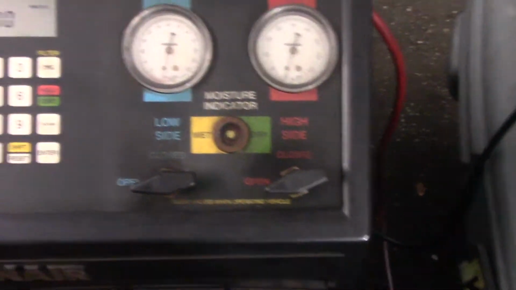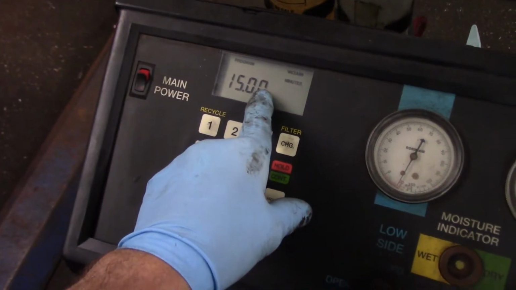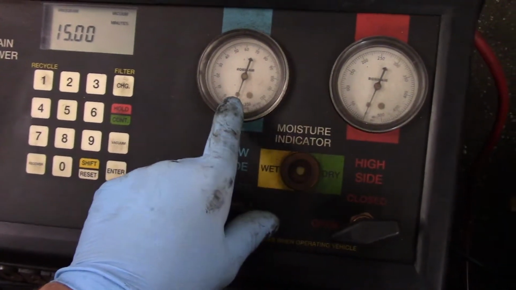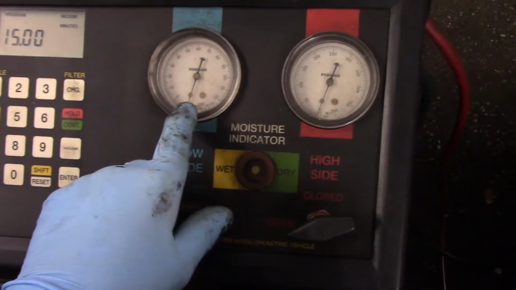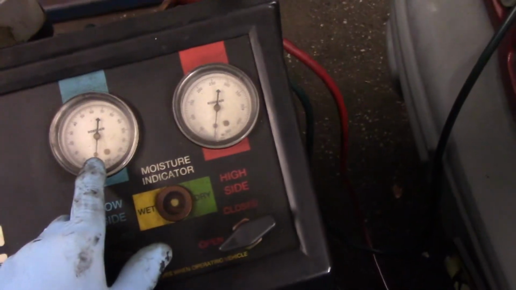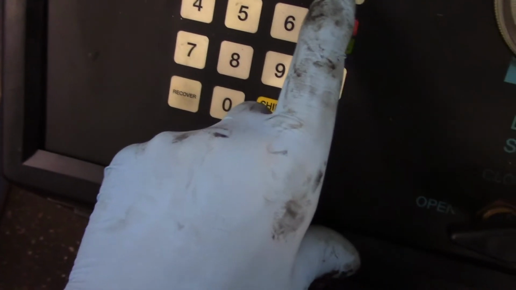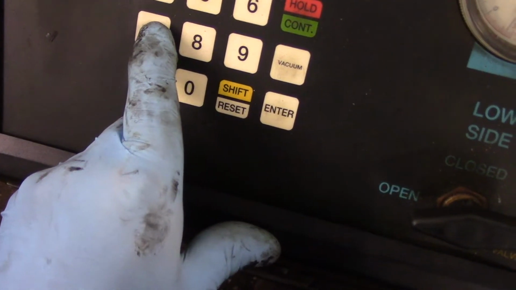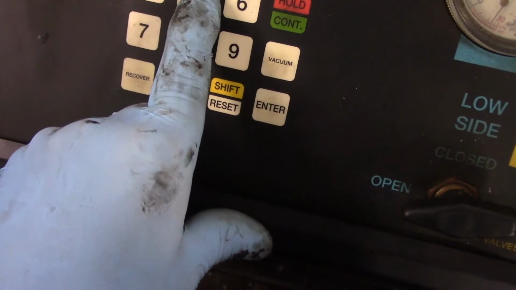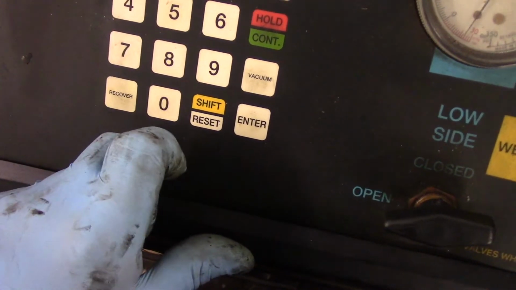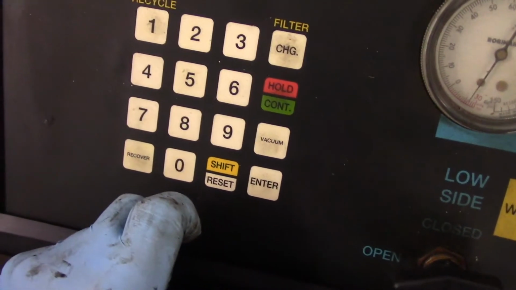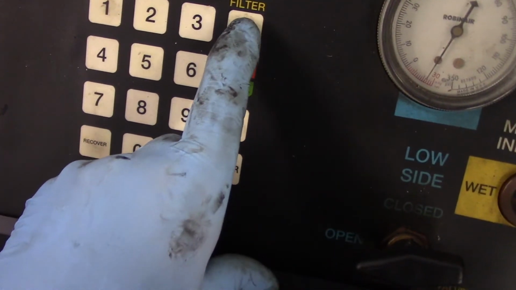Okay, alright, so now we have it pumped down into a vacuum. We're going to leave it sit for just a couple of minutes to make sure it doesn't lose anything. And then we'll come back and we'll charge this up. It calls for 0.99 maximum and 7.7 minimum, so that's what we're going to do.